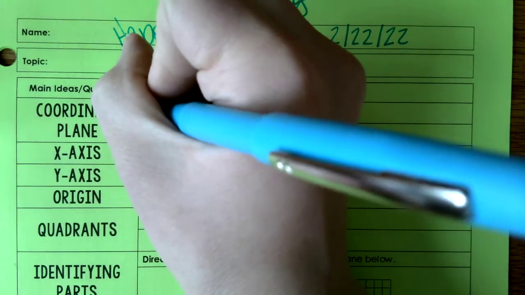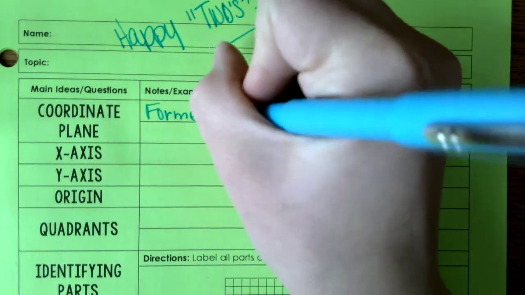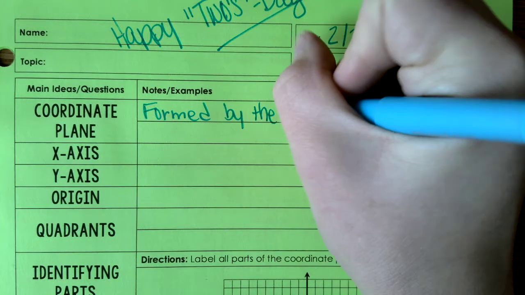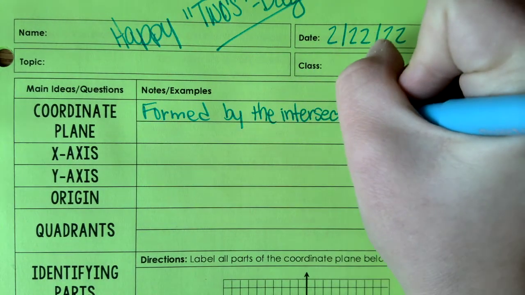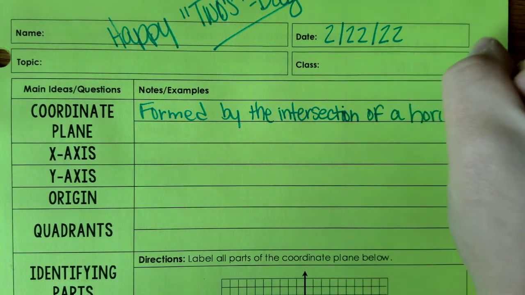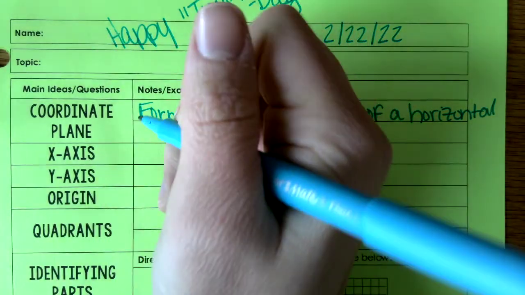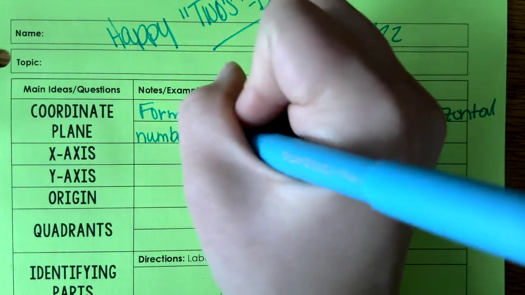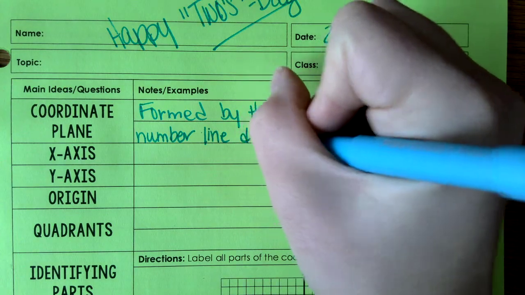Well, a coordinate plane is formed by the intersection of a horizontal and a vertical number line.